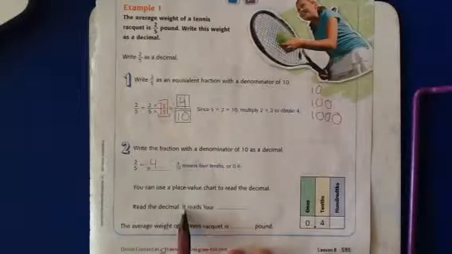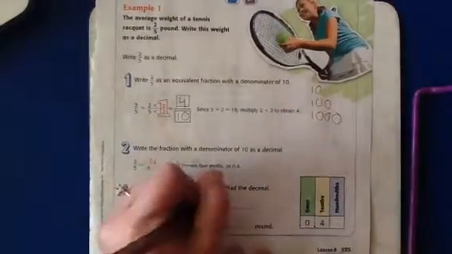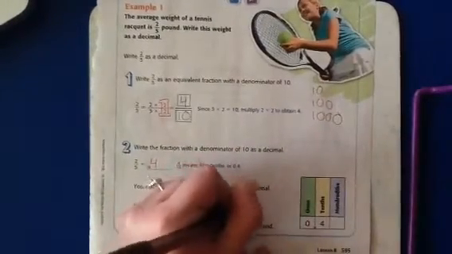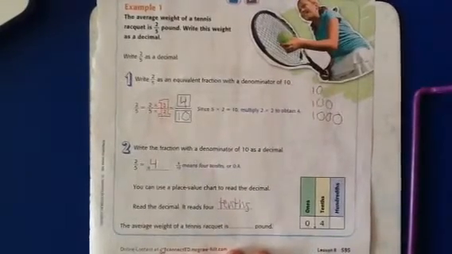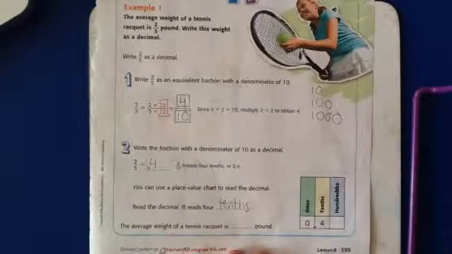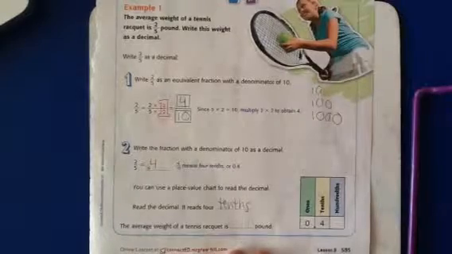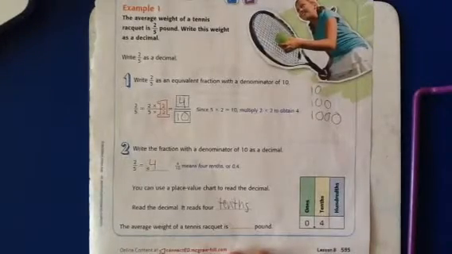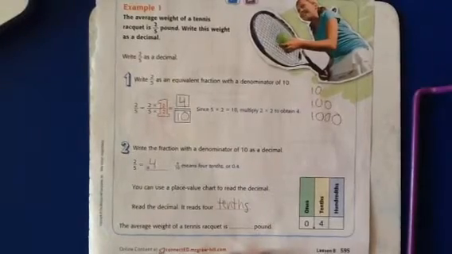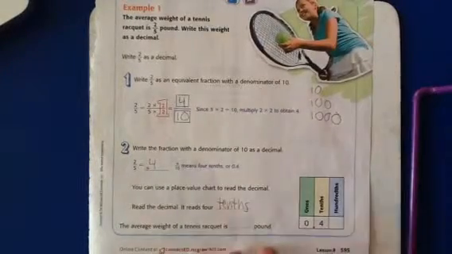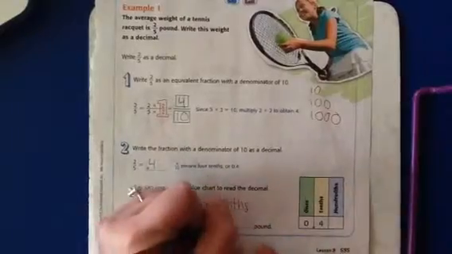It reads 4 tenths. And remember, there is a place value chart above the whiteboard by the clock, and you also should have one in your desk. I remember giving it to you at the beginning of the year. So the average weight of a tennis racket is 4/10 of a pound.